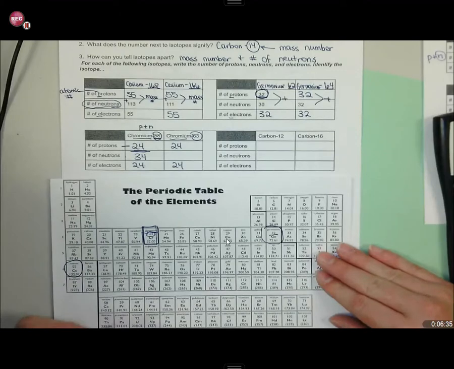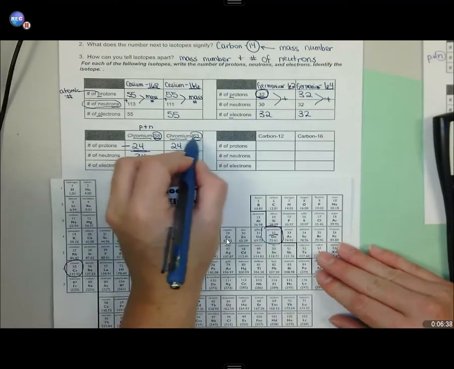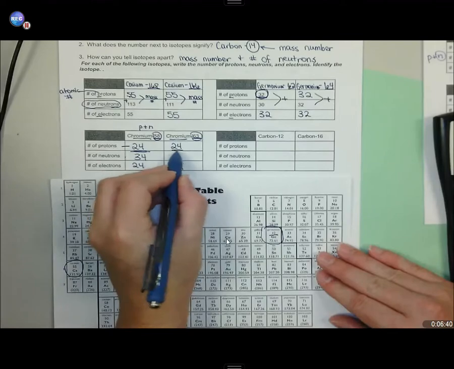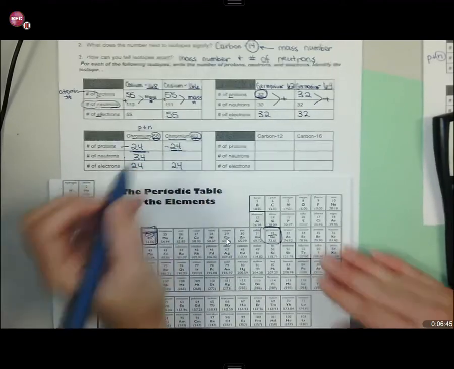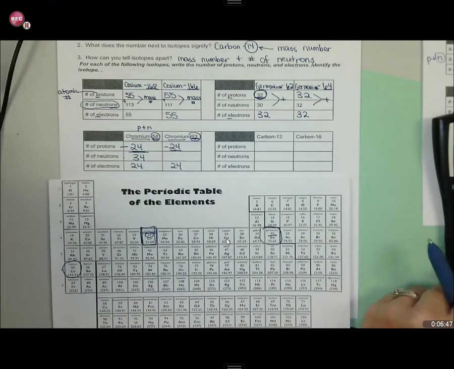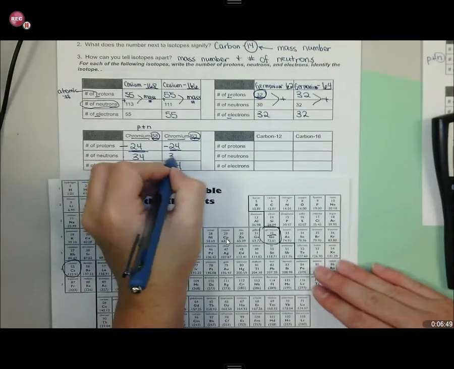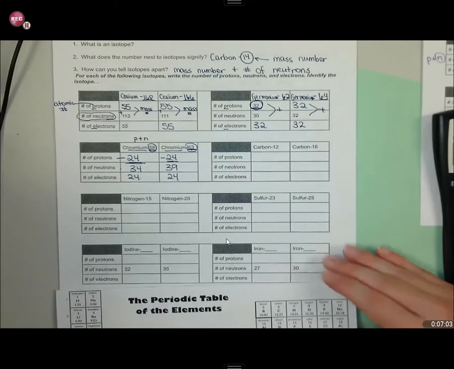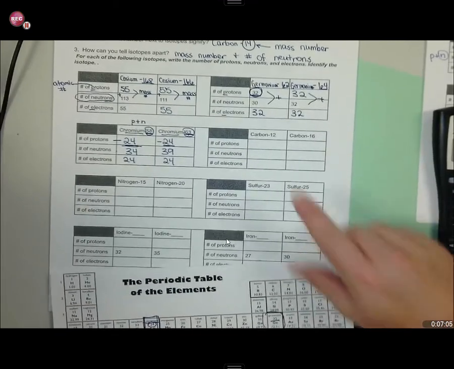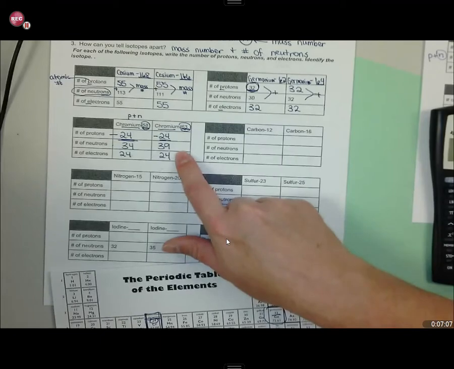Okay? So now come over here, and you have your mass number, you have your P's, you need your N's. So we're going to take this number, and we're going to subtract 24. So 63 minus 24 is going to give you 39. Okay. Let's do one more. You're going to do this one exactly the way we did this one.